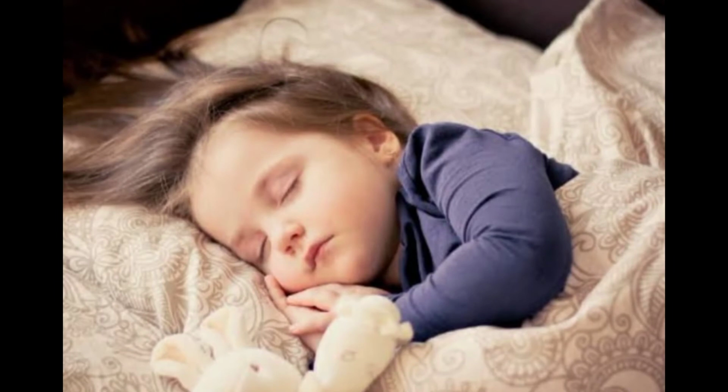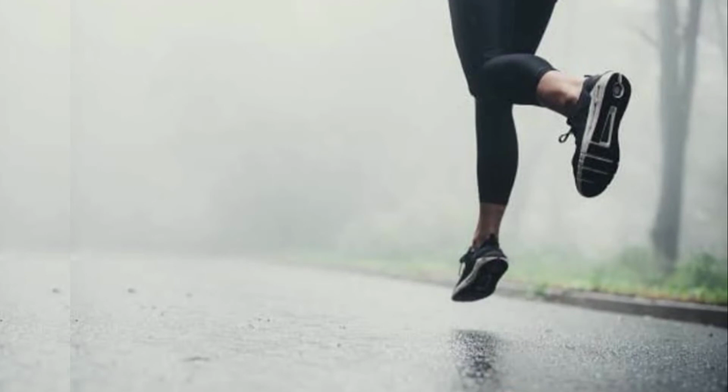Whenever our body does not work fast, at that time we breathe slowly, and whenever our body starts to work rapidly, the breathing rate increases.